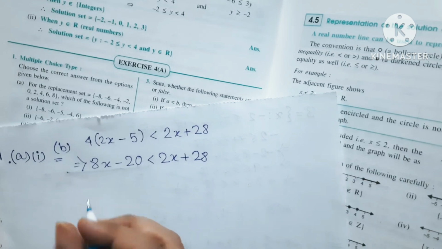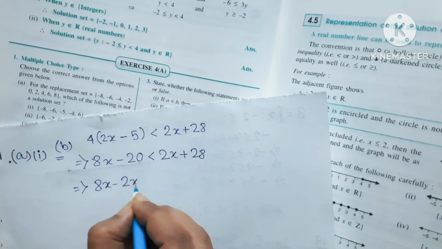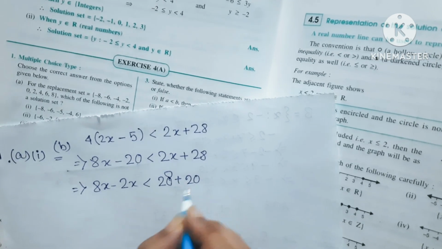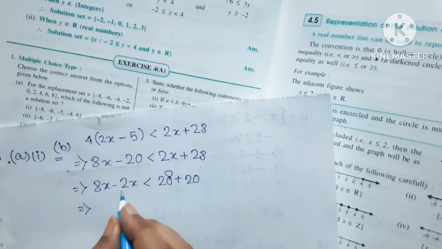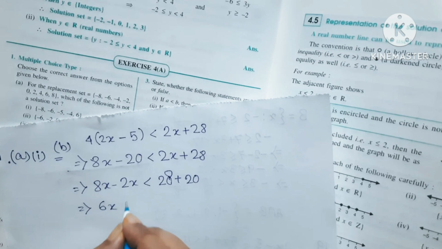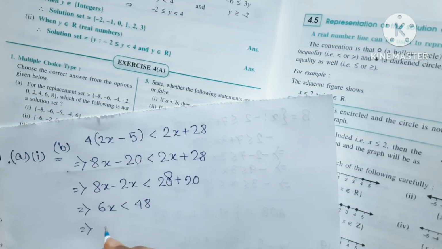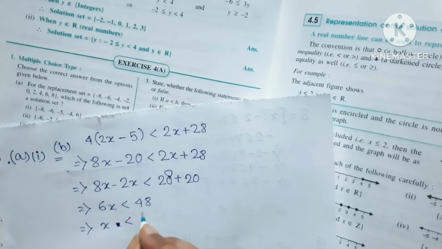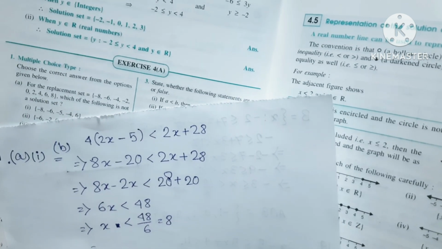8x minus 2x is less than 28 plus 20. So it will become, 8 minus 2, that will be 6x is less than 48. 48 by 6 means 8.